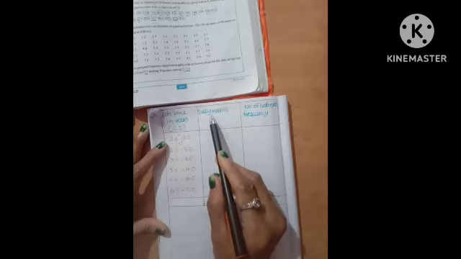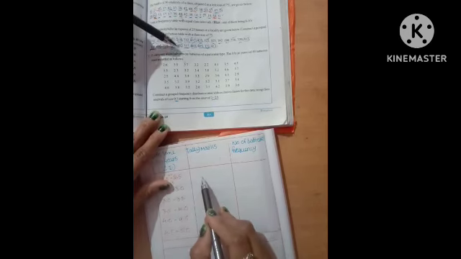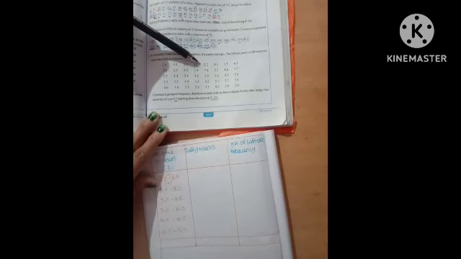Next, tally marks. Count the observations in each class interval. In the first class interval, 2 to 2.5, how many batteries are there?